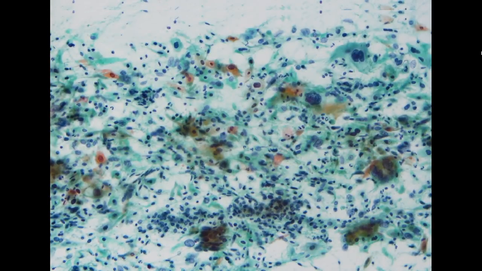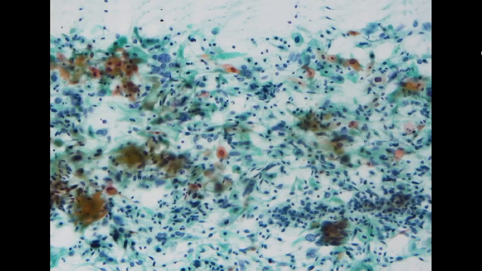On low power, we do not see any normal squamous cells at all. And we see the background seems to be necrotic. We have a lot of these spindle, typical looking cells. So this is a very typical squamous cell carcinoma.